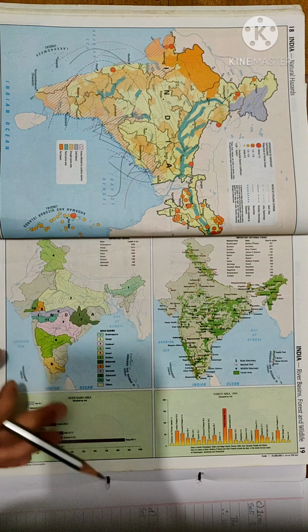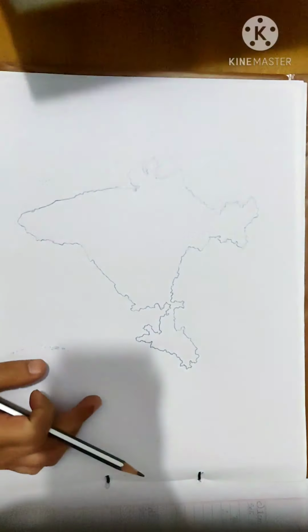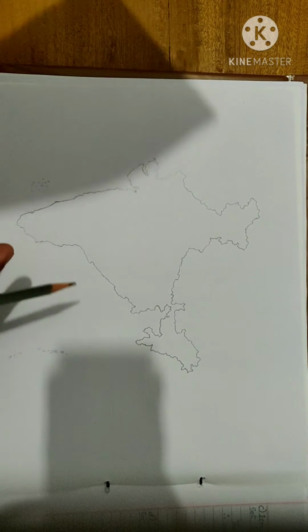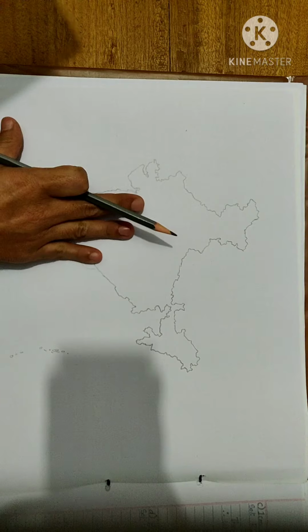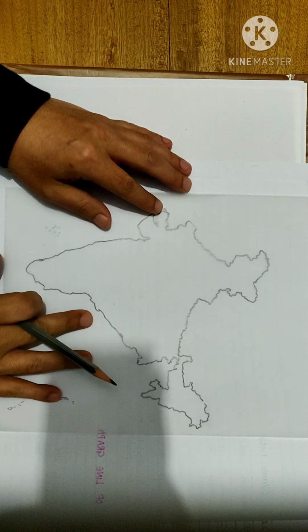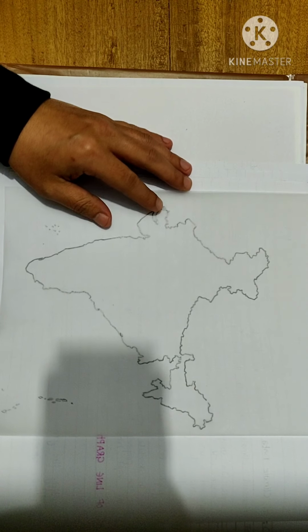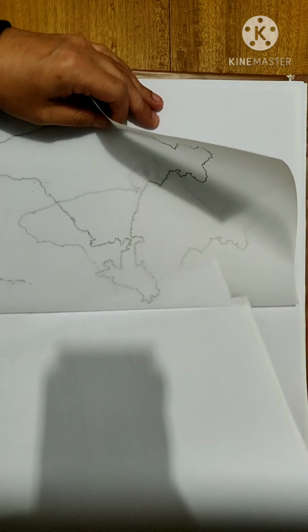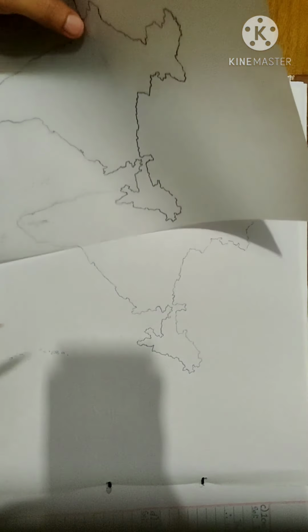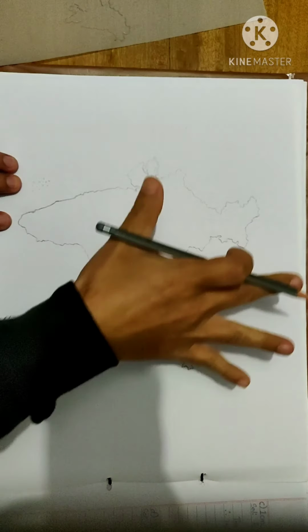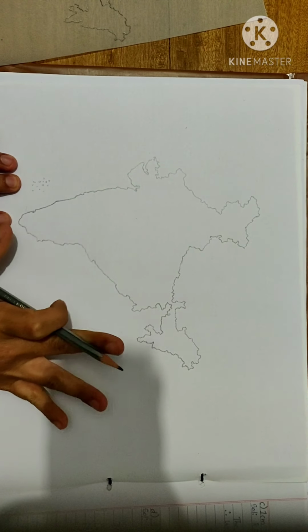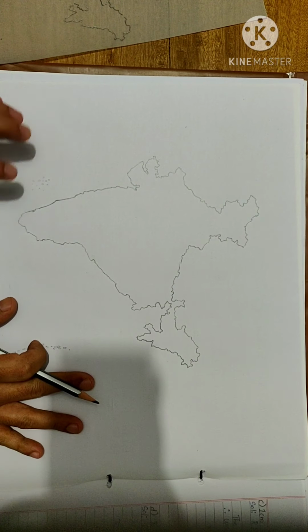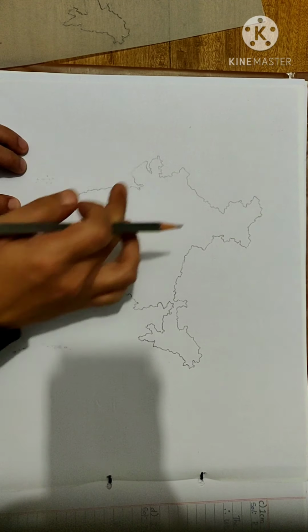After tracing, what you have to do is take your tracing paper and go to the blank page of your practical copy and trace it. After tracing, you'll get the outlines and you have to draw it. You'll get this part, and from here we can begin to draw the thematic map using the shading method.